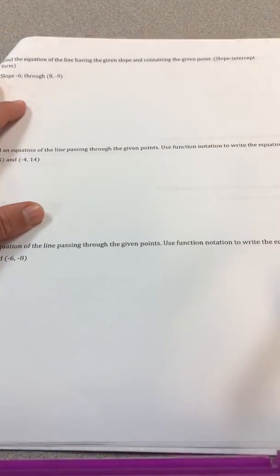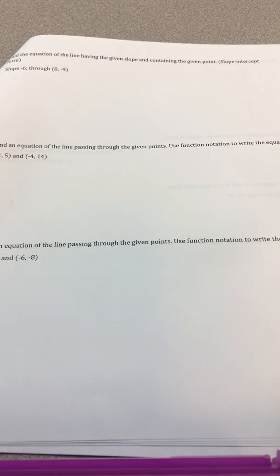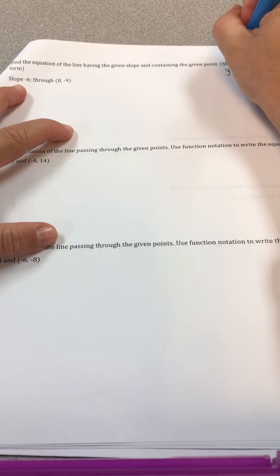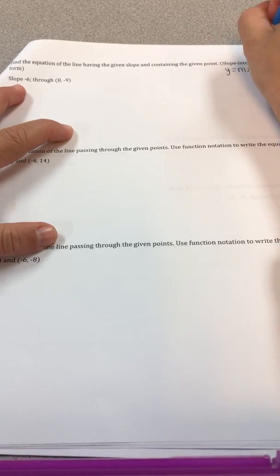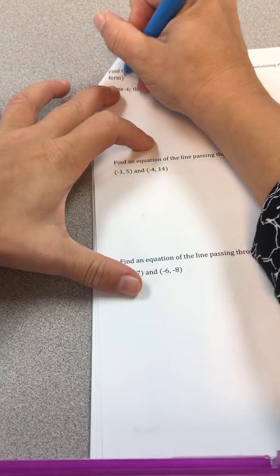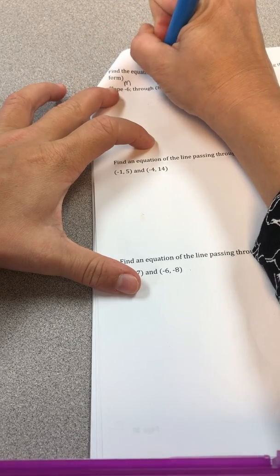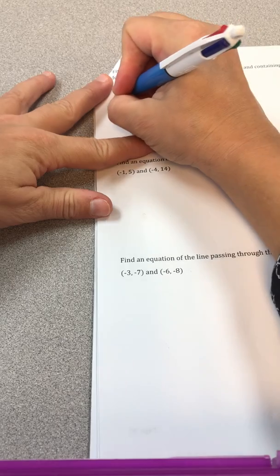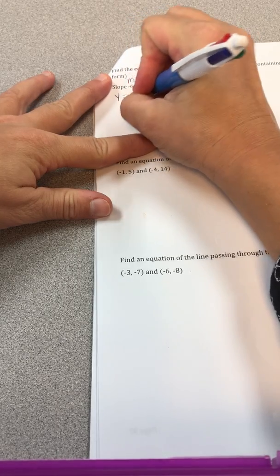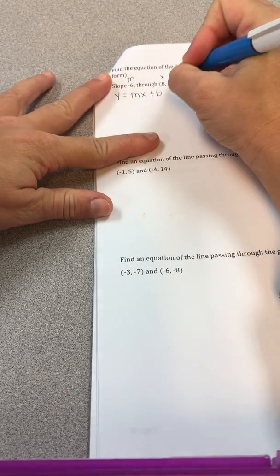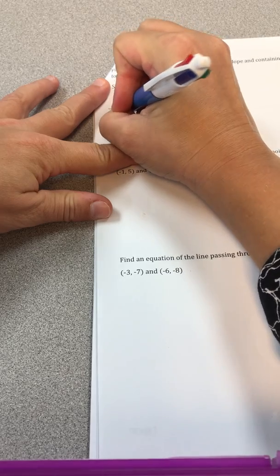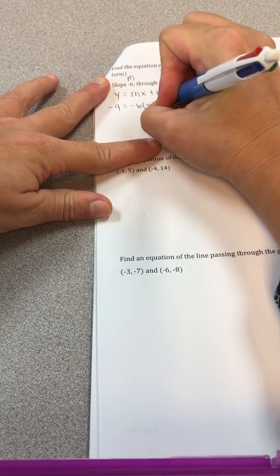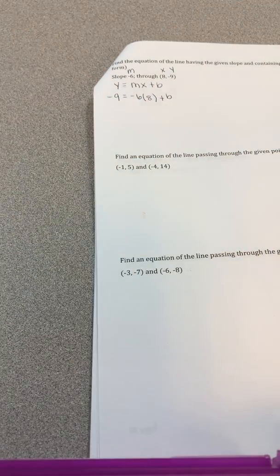Find the equation of the line having a given slope and containing the given point. Again, slope-intercept form, so y equals mx plus b. My slope is negative 6 through the point x, y, 8, negative 9. So I'm going to plug in the information they give me. Y equals mx plus b. They give me my y is negative 9. My slope is negative 6. My x is 8, plus b. I need to try to solve for b.